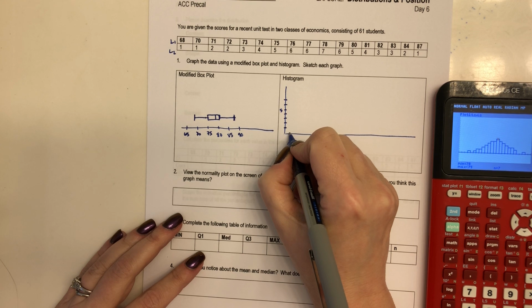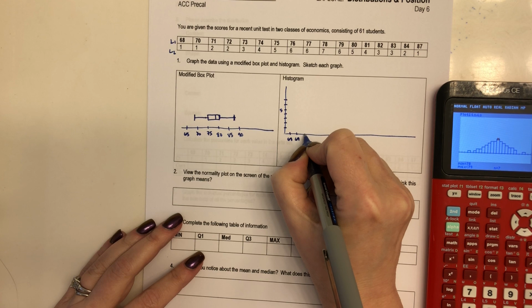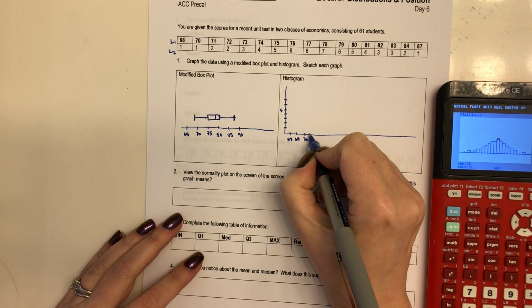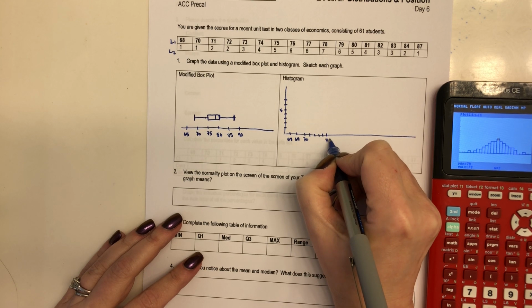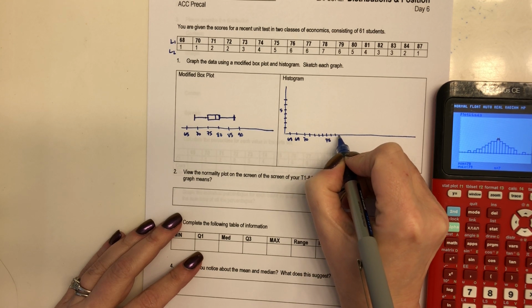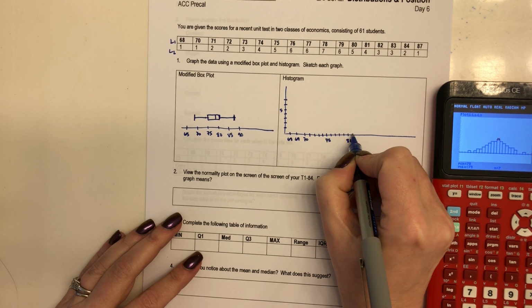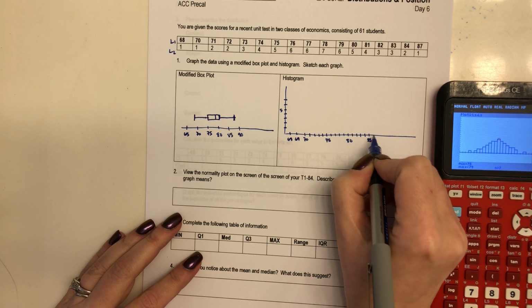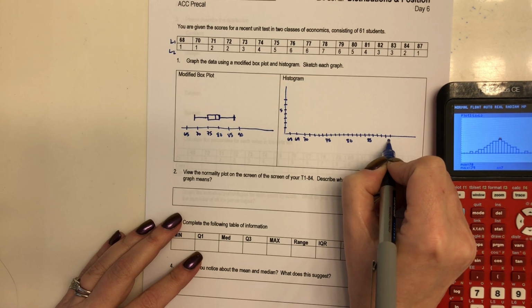So let's see here. I'm going to start with 68, 69, 70, and you just keep going across, doing your numbers. 71, 72, 73, 74, 75, 76, 77, 78, 79, 80, 81, 82, 83, 84, 85, 86, 87, 88, 89, 90.